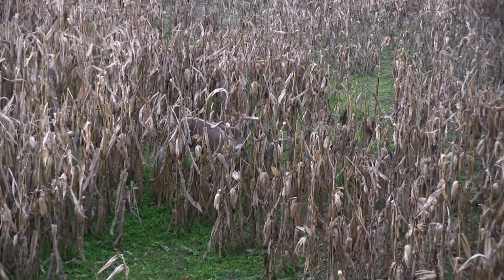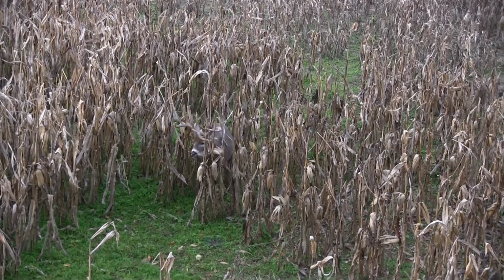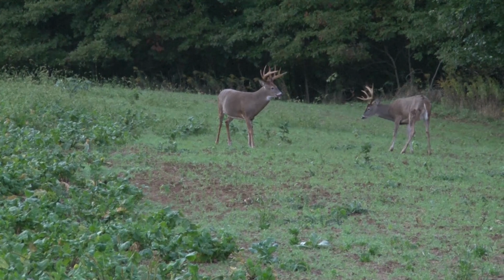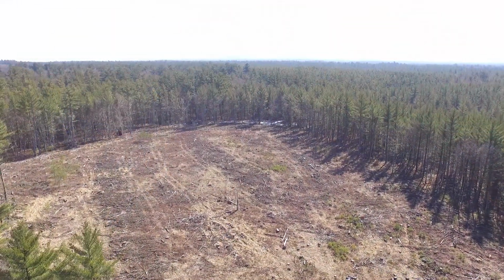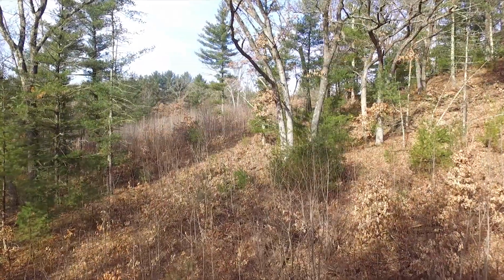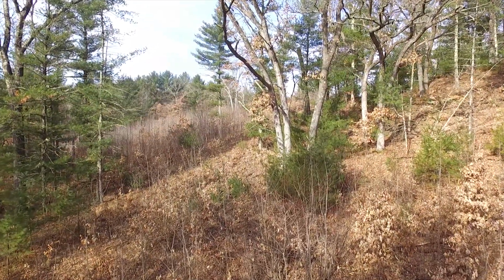But the food sources in agriculture areas, it's easy to find. It's going to be your alfalfa fields. It's going to be your soybean. It's going to be your corn fields. When you start getting to your big blocks of timber, you're going to start looking at those in-wood food sources. Those can consist of cutovers, those small little hidden cutovers that may be back in there. They produce a ton of forage for deer. Your oaks, your acorns, when those acorns start dropping, it draws deer like magnets.